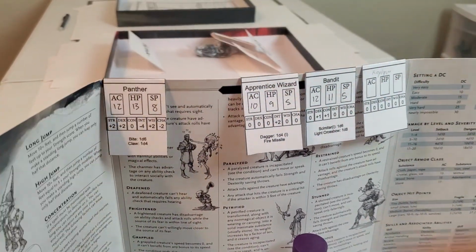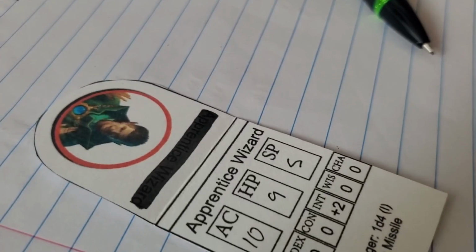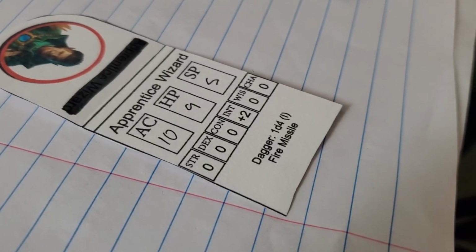You can use these cards to track the same group of creatures. For example, they can be goblins, they could be dire wolves, or if you want to keep track of each individual creature, you just need to print extra cards for those.